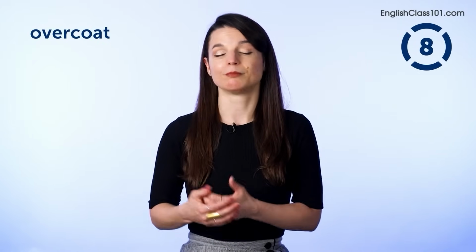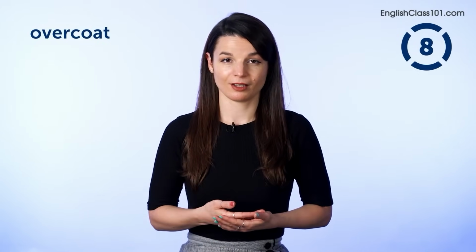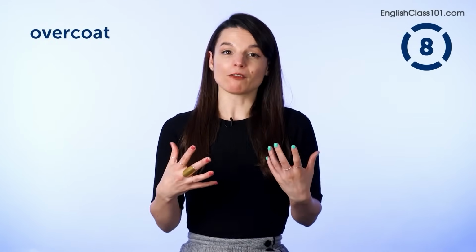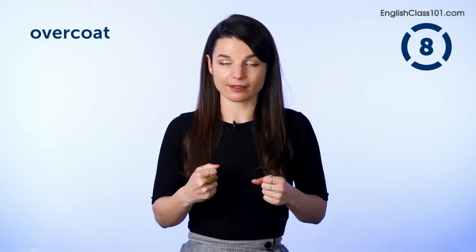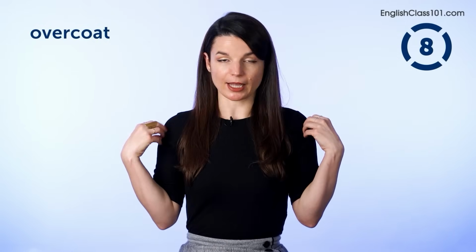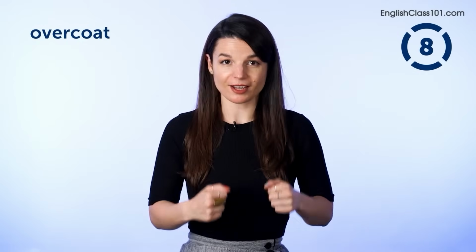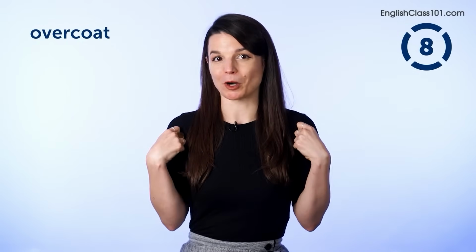Overcoat. An overcoat sounds like maybe what you think it is. An overcoat is a coat that you can wear over the top of other things. So if you have a light coat or a light jacket or sweater perhaps on, you can put an overcoat on top for an extra layer of warm clothing.